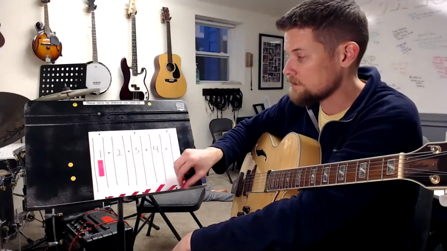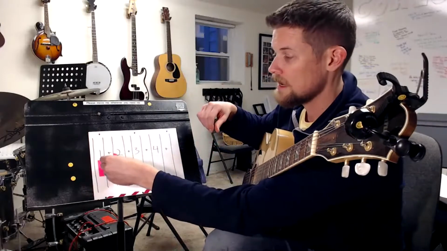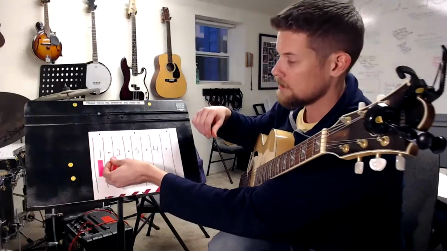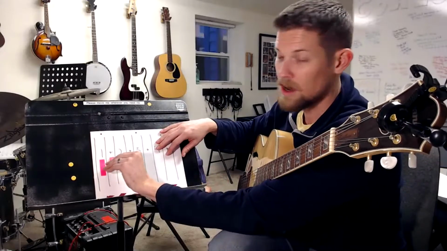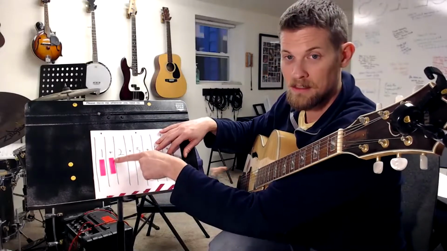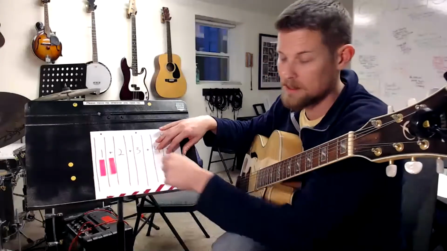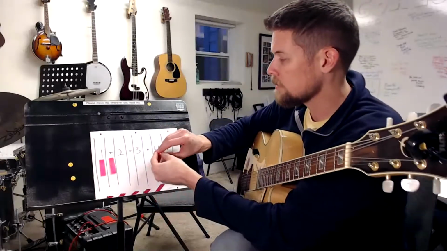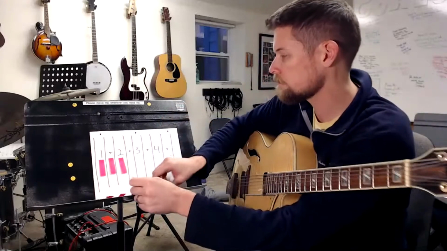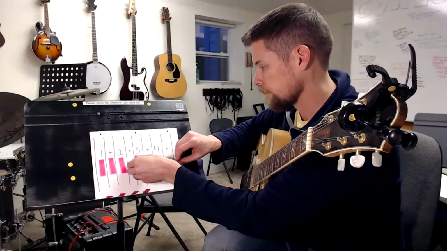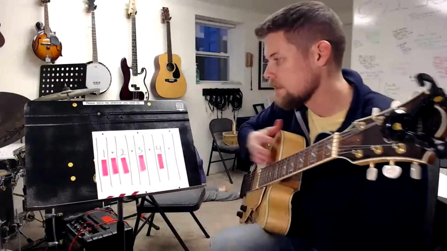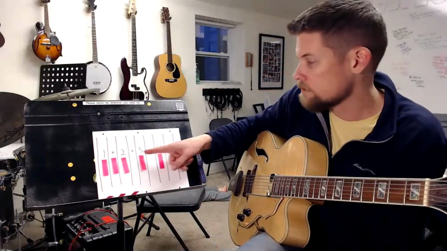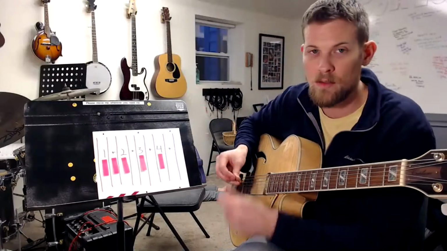I cannot put any of the sticky notes between the and or the number. I cannot put it on a line like that. That's the rule. It has to be either on the and like this, or it has to be on the beat like this one. So I'm just going to randomly put a few of these in here. Just like that. 1 and 2, 3, 4. That's where we have the stickies right now, and that's where I'm going to do my strums.